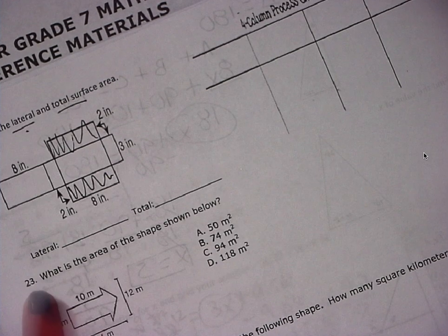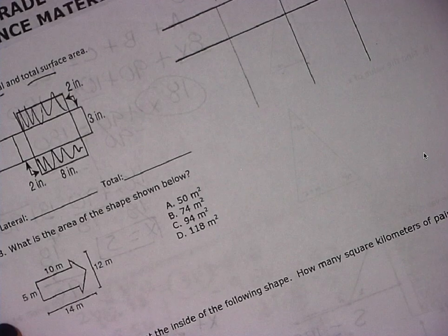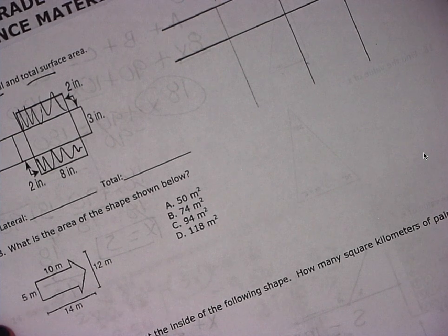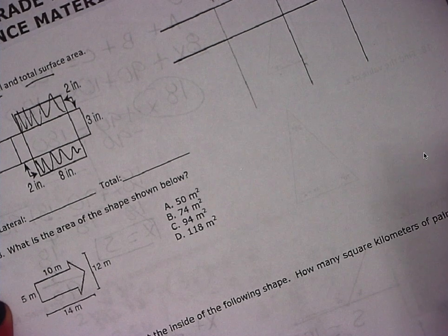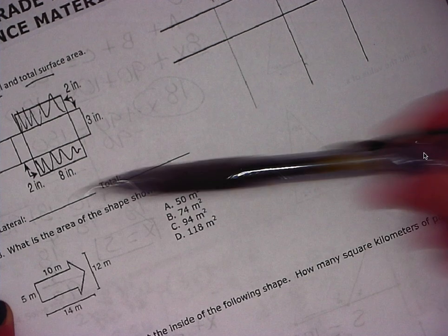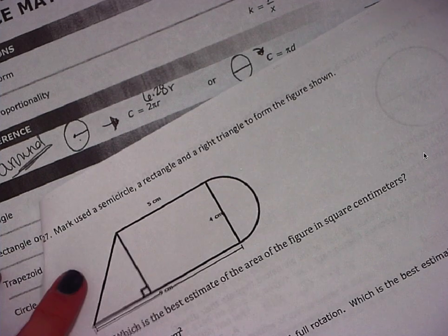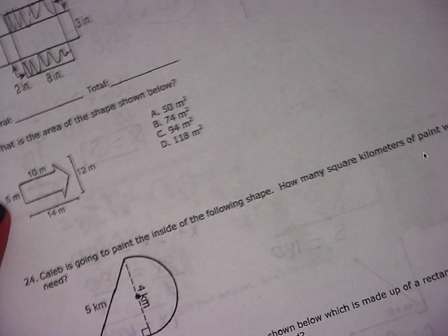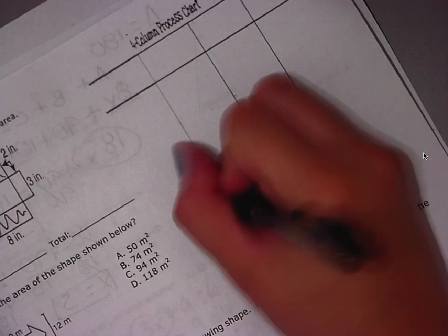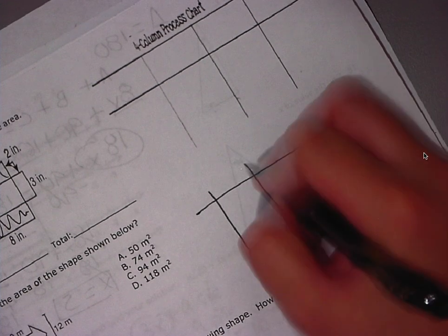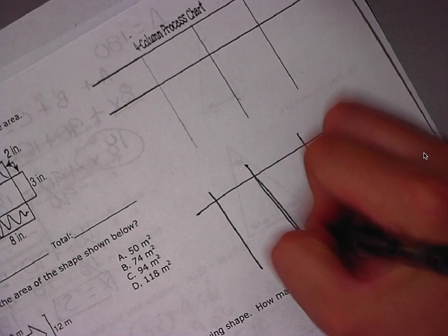Okay, let's go ahead and move on to composite figures. So remember that we're going to go ahead and break up the shape. I'm going to do number 23 and 25. So I'm going to start with my 4-column process chart. Okay, it's very similar to the one above.